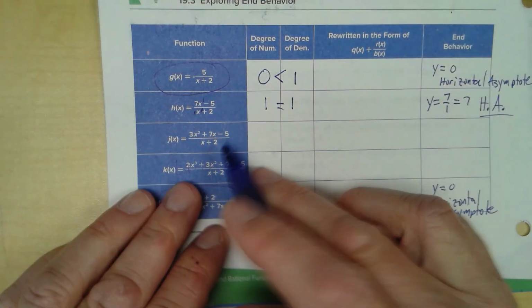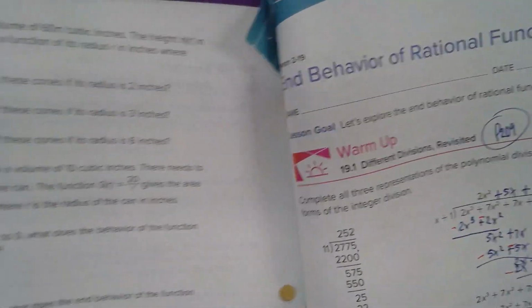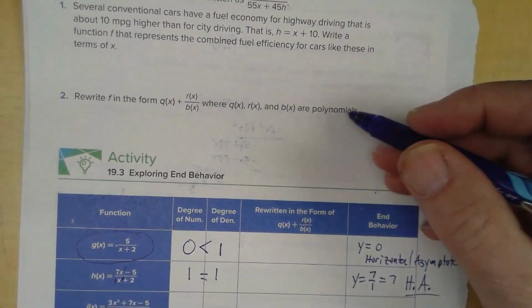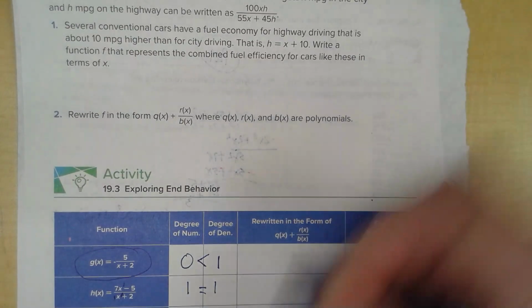And has this already been divided out? Nope, it's not exactly the same as this. So we're going to divide this out, and we need a place to divide it. Let's use this space, because there's not enough space here.